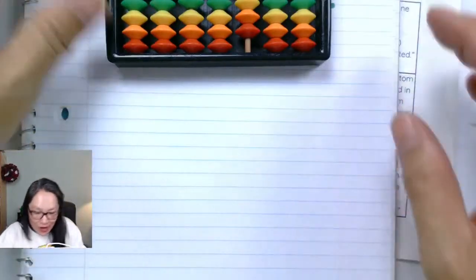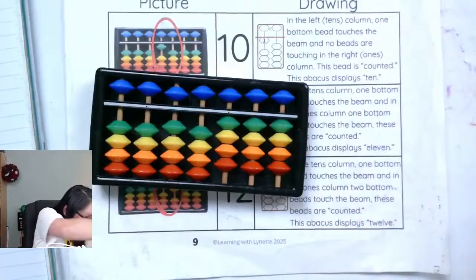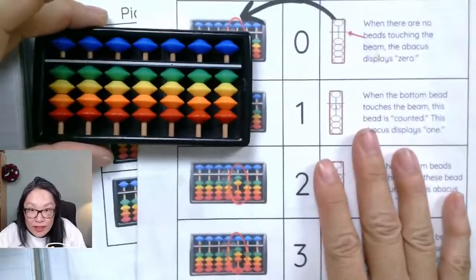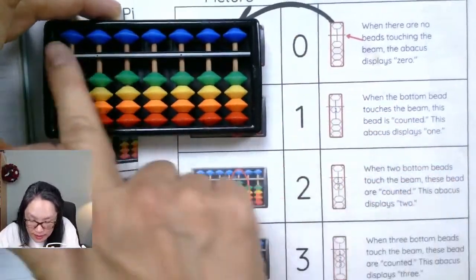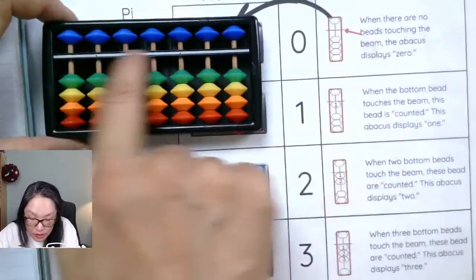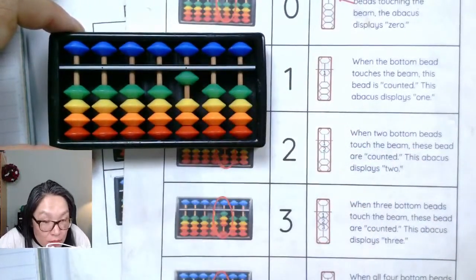So when we look, we have, I'm trying to find my pages, because sometimes people like to see the numbers, which is fine too. It's easier to see because we've always seen these numbers. So this is 0, meaning that none of the beads are touching this horizontal bar. When we have 1, we just move the 1 bead. This is what it is, 1.